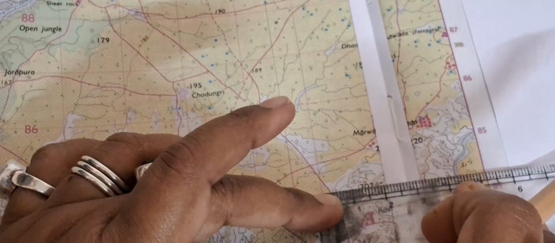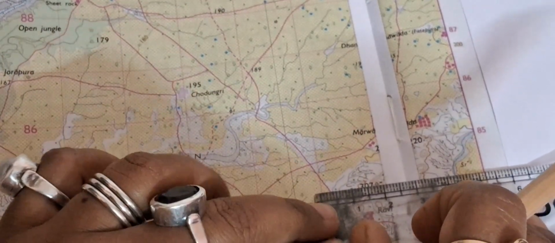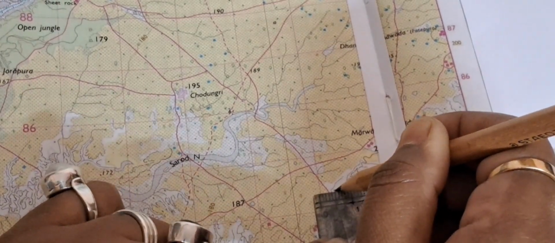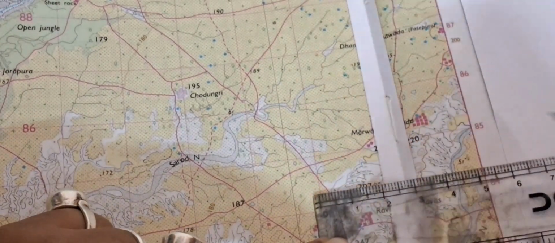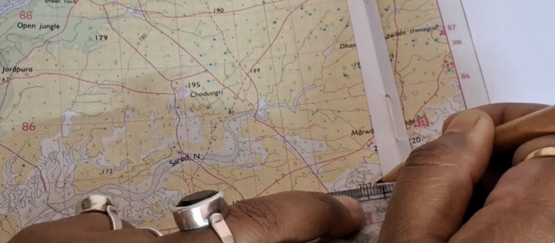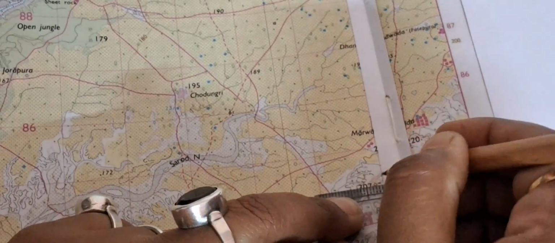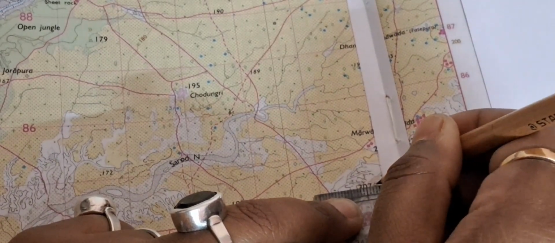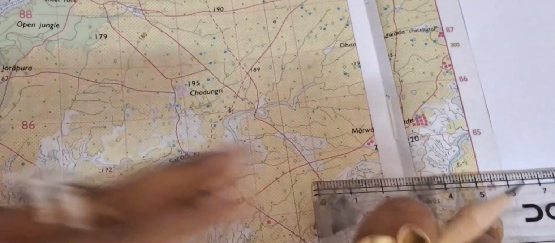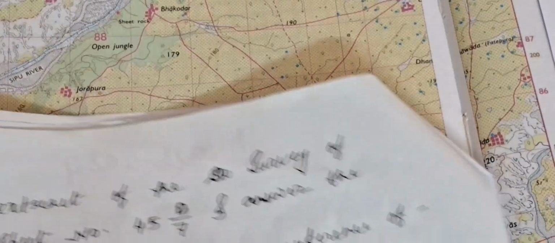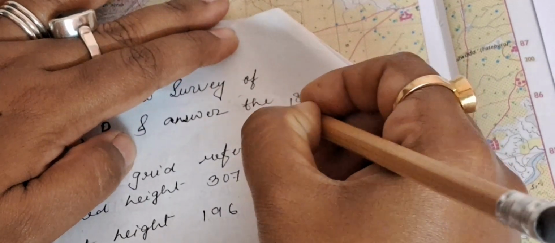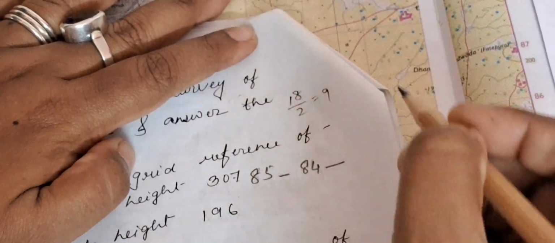Put the scale on the 85 easting line, then measure from 0. This is 0.5 millimeter, this is 1 centimeter, and the exact triangulated peak lies on 1.8 centimeter or 18 millimeter. Here we have to divide 18 by 2, that is 9.